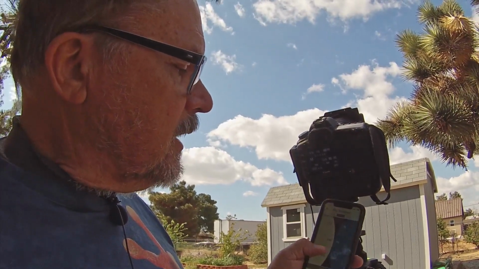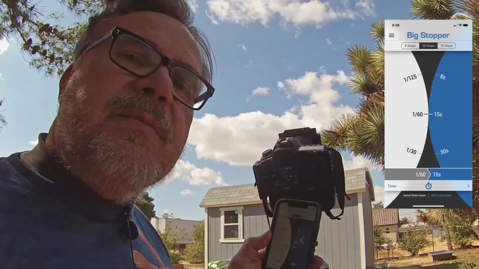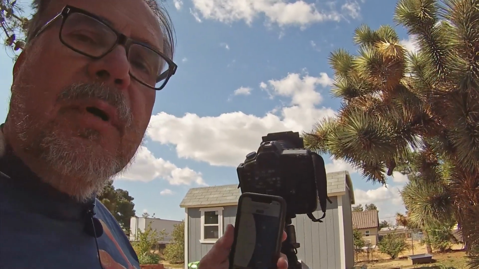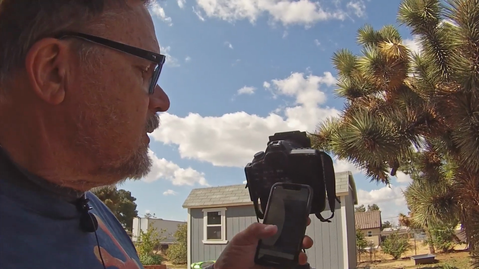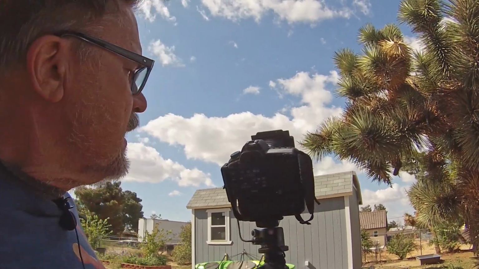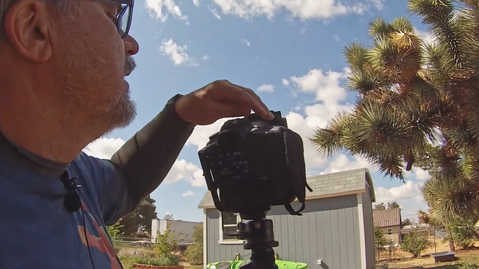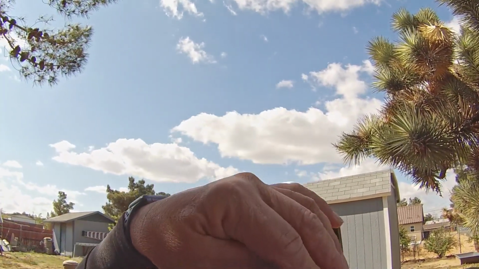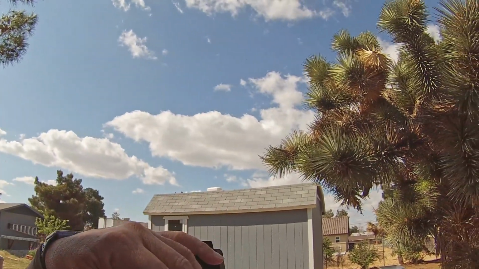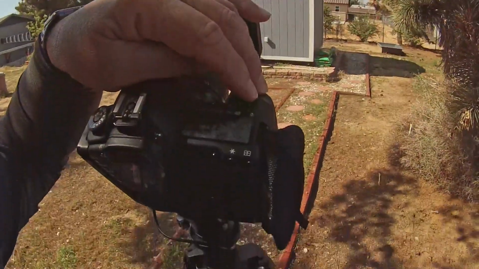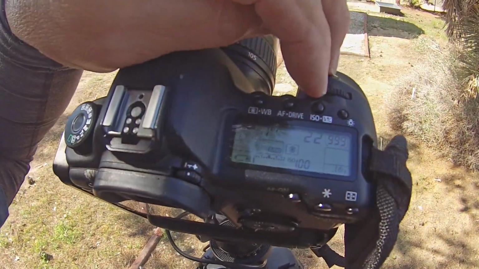Now, I have downloaded an app here. That's the Lee Filter app. It looks like this. And so I'm going to press the 10 stop, which is at the top there. And I had a 60th of a second. So I'm going to rotate this dial on the left side here to a 60th of a second. And that tells me that I need a 15-second exposure for this particular filter, because a 10 stop here makes it 15 seconds. So I'm going to go ahead and go to manual now, and I'm gonna set this down to 15 seconds.